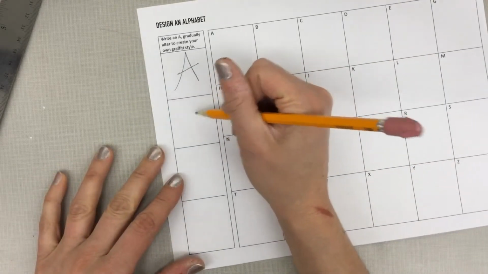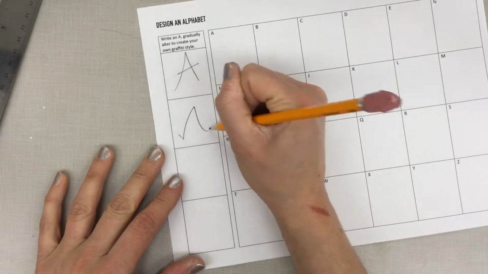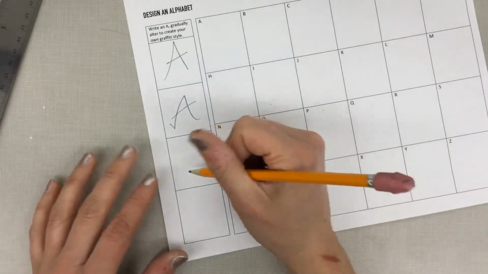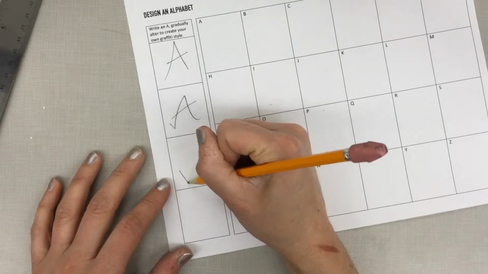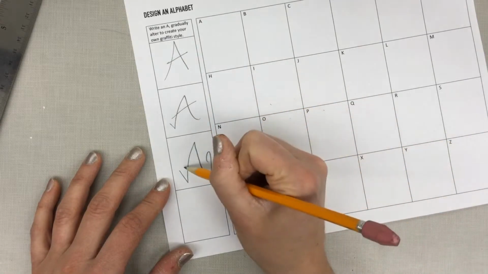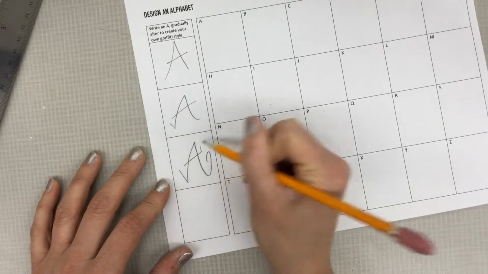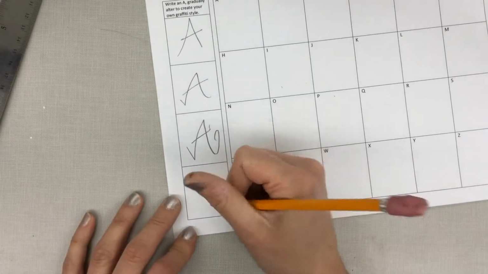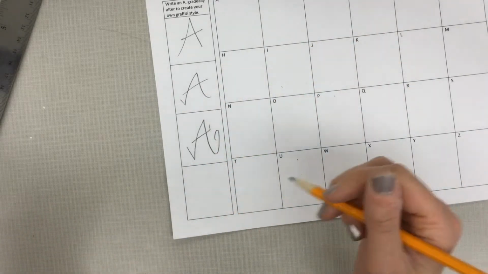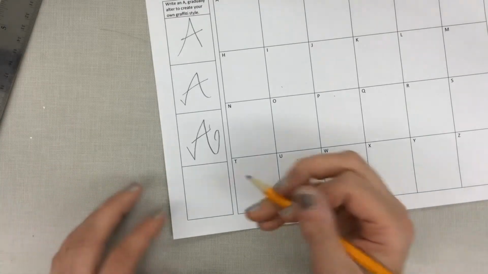So maybe here, I'm going to have it come up and maybe curve. That's another version of an A. I could do something similar if you like how that looks. And maybe it swirls, who knows? And then maybe I don't like the swirl. I think that looks better. Maybe I want it more angular. Maybe I want it super curvy. So maybe the fourth one is totally curvy or totally angular. It's up to you.